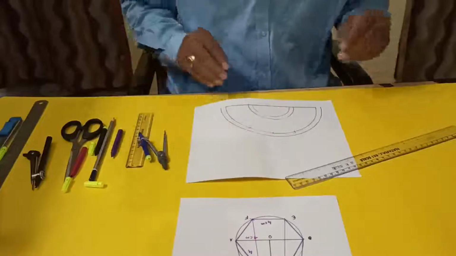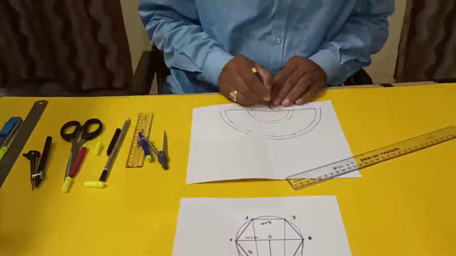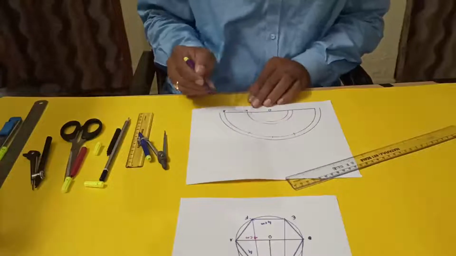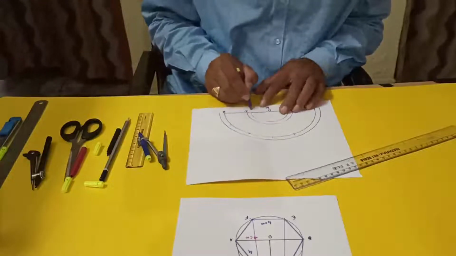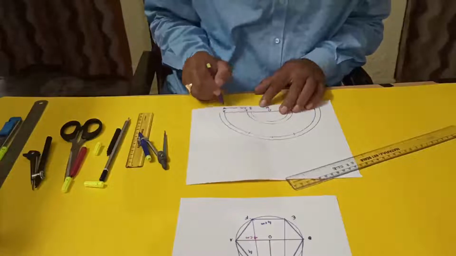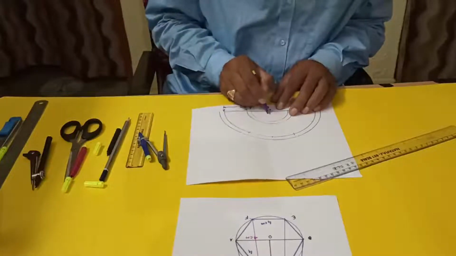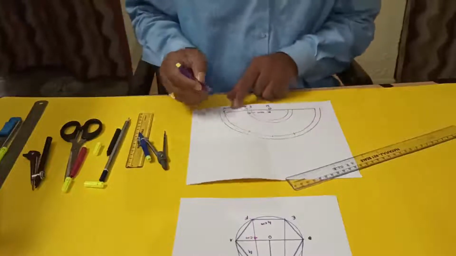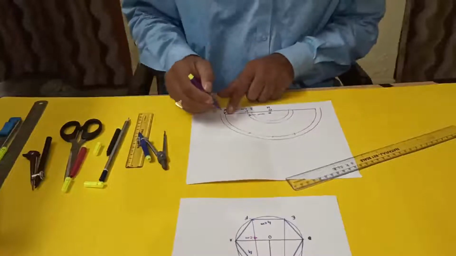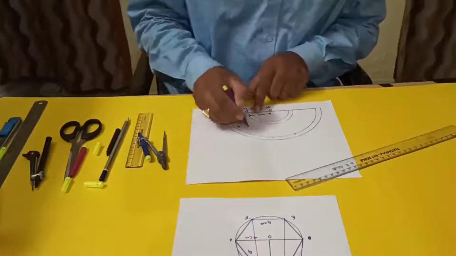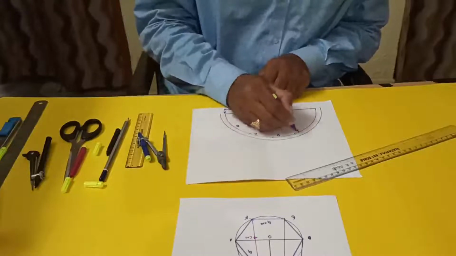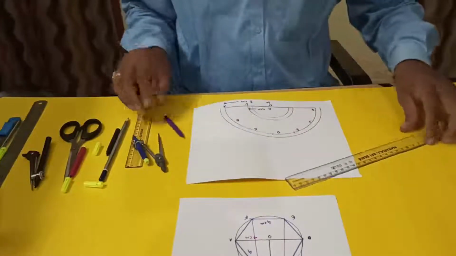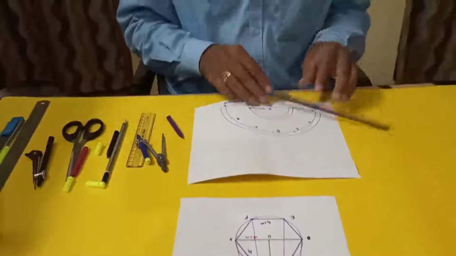so now give the name O, A, this one A dash. So from here to here 8 centimeter I have taken, double the side, and from here to here 4 centimeter. Okay. Now this intersection point A, so this one B, C, D, E, F and A. Now I will join the lines.